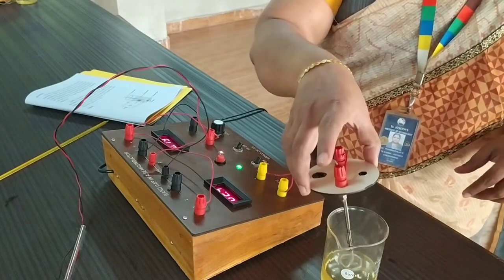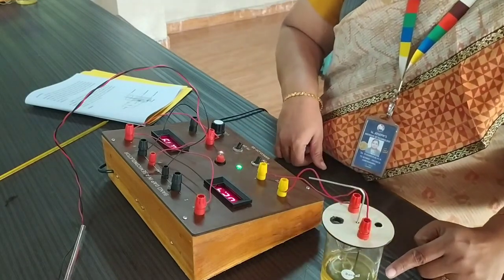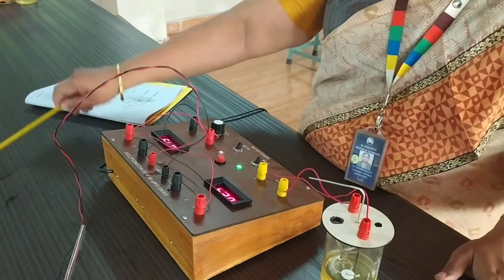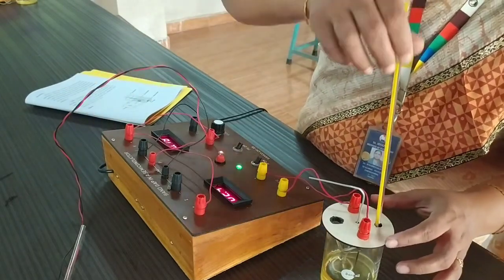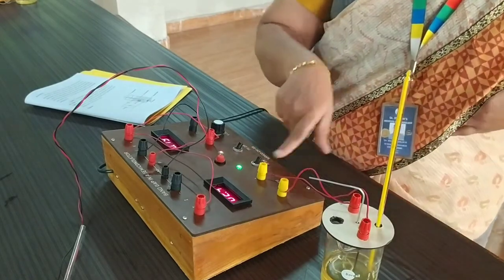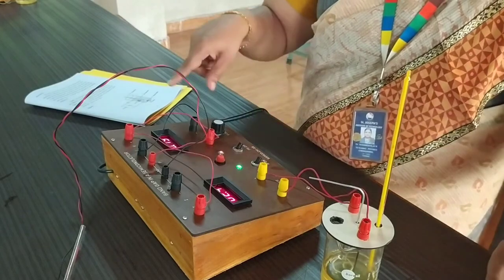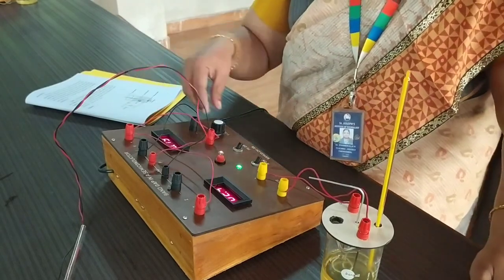Here you can see that it is getting heated, so hence it heats the oil. Now I will be inserting the thermometer to see the temperature. So the heater is on. It will be slowly heating. So let it heat. In the meantime, I will say what it is.